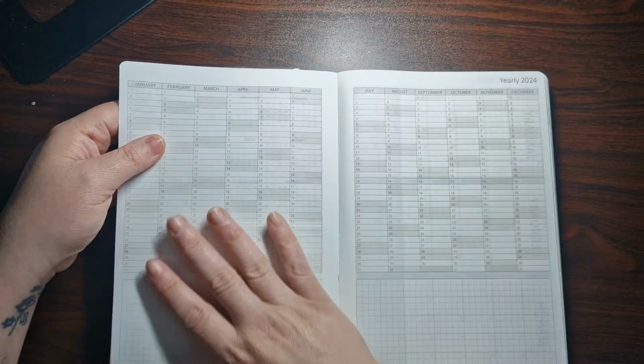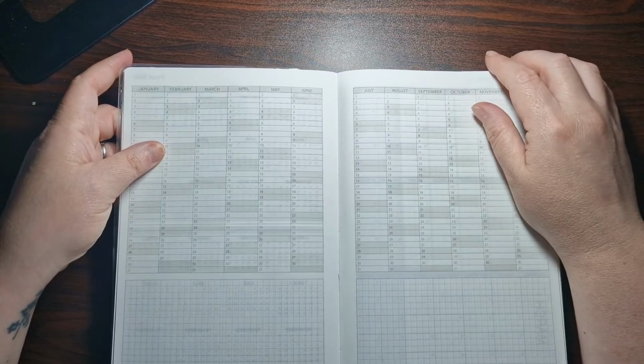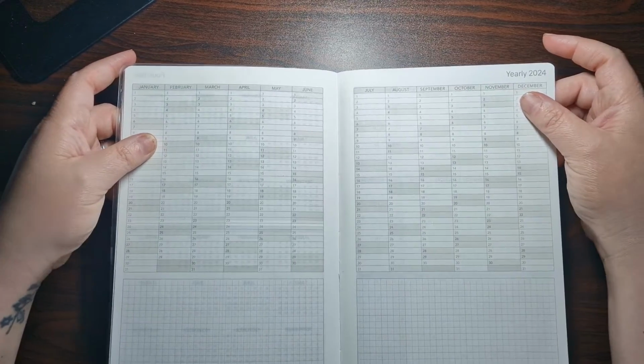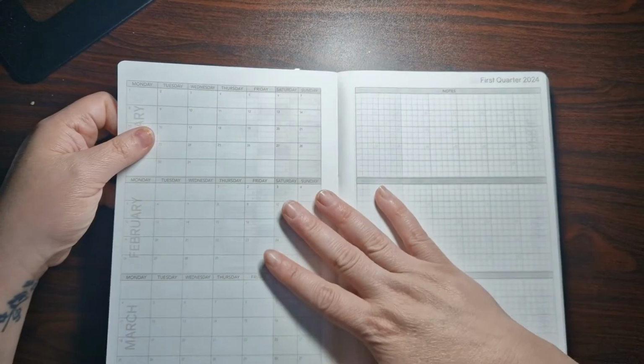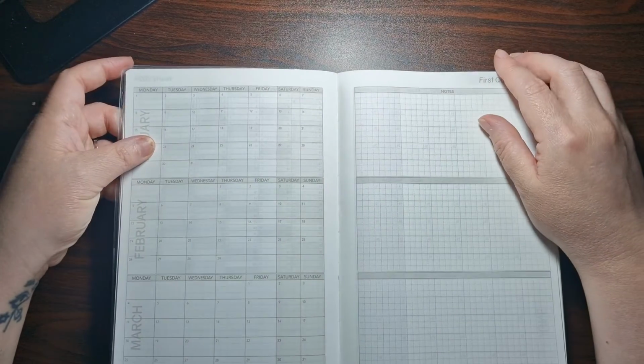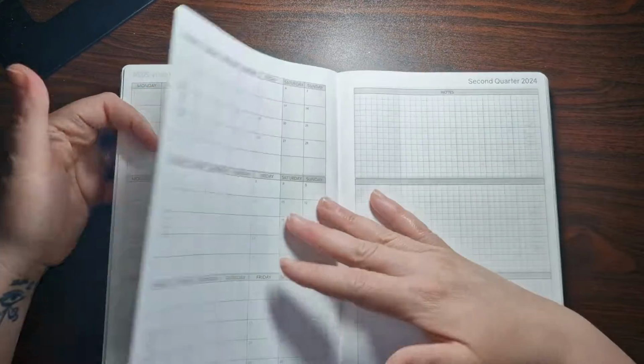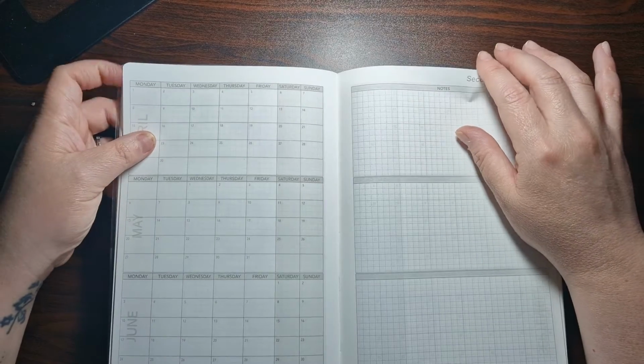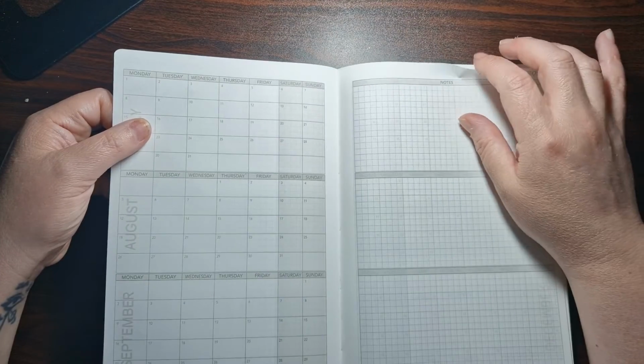Okay, then you have your yearly, and I'll show you what we do with that in a minute. Like I say, I've not plotted anything in there. Then you have your quarterly. I love this because you don't get this in every planner, and I quite like the idea of this. And I'll show you what I want to do with that.